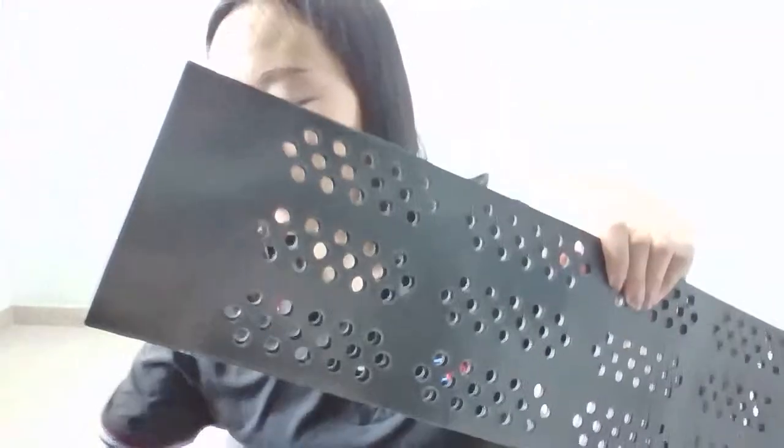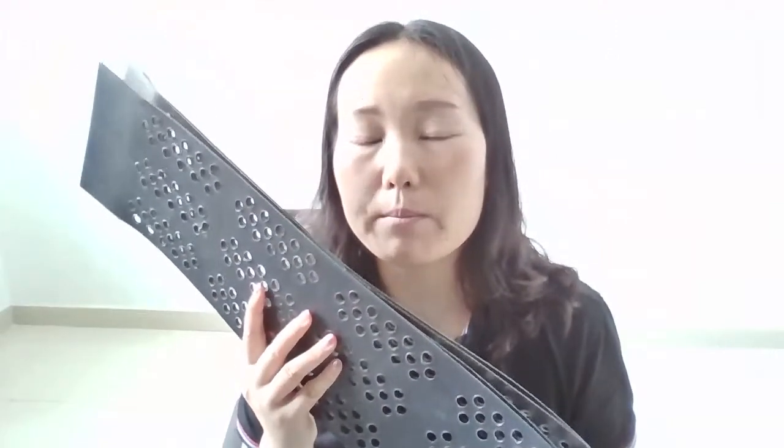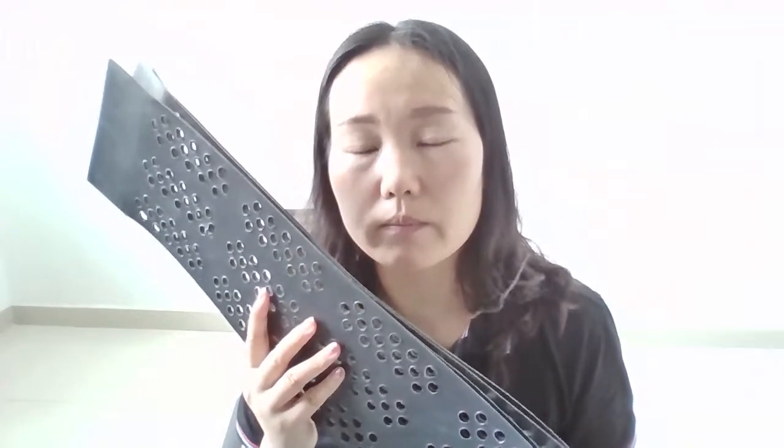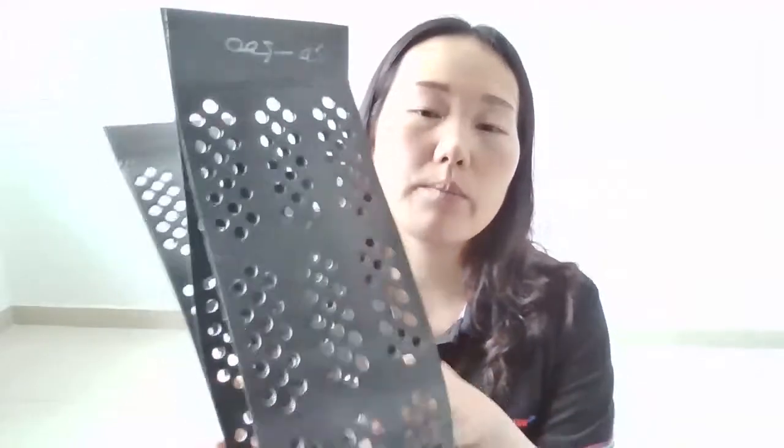About the PE material, it is made of high quality polyethylene. The main component is 97.5% polyethylene and 2.5% carbon black.